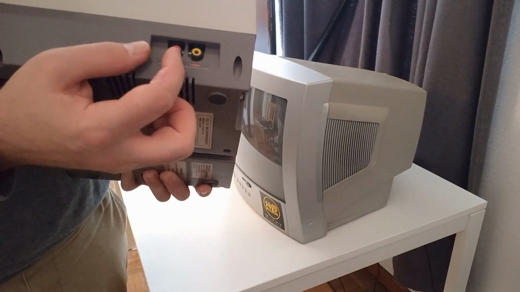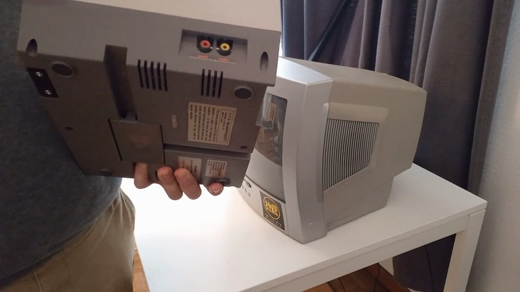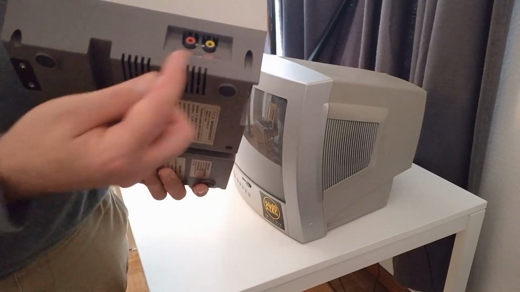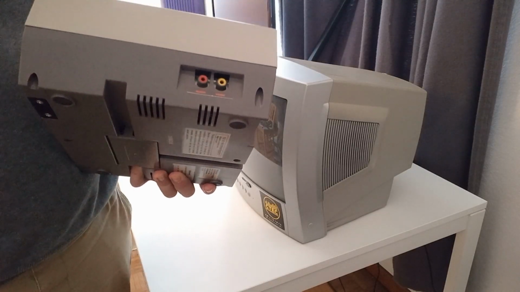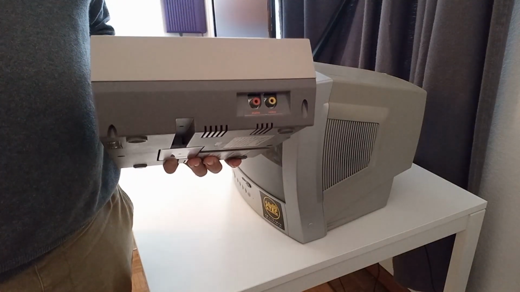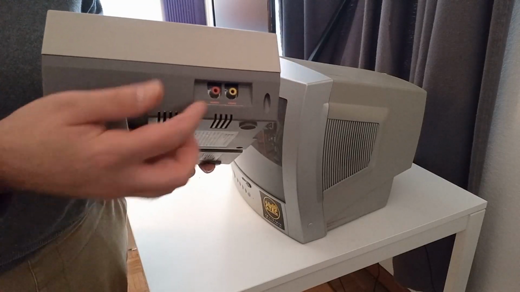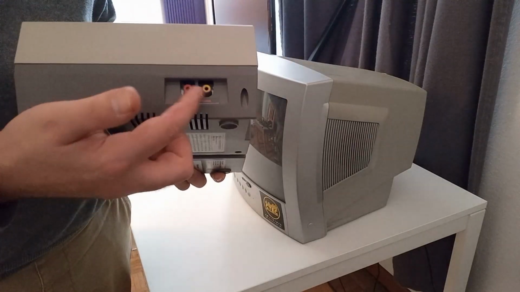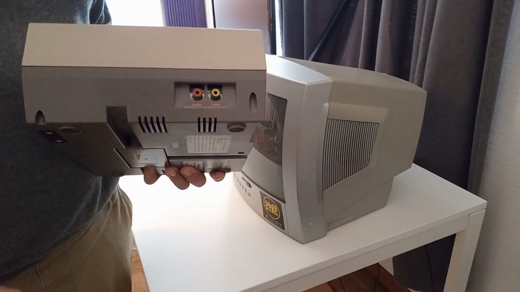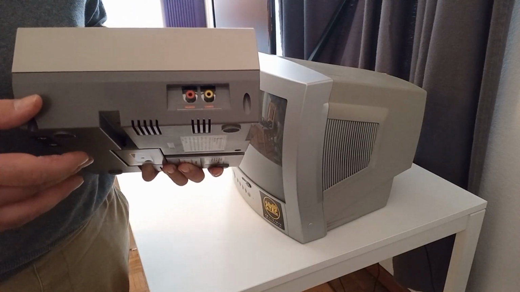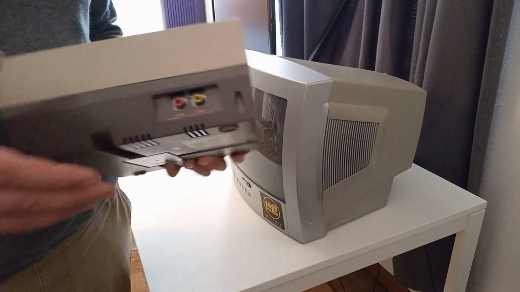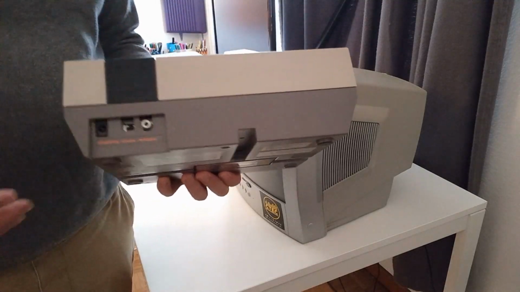Usually if you have stereo, it's red and white or red and black, but that doesn't matter. The cables can be used interchangeably, because back in the day, analog signals weren't that complicated, so this port wouldn't use anything else than a copper cable.